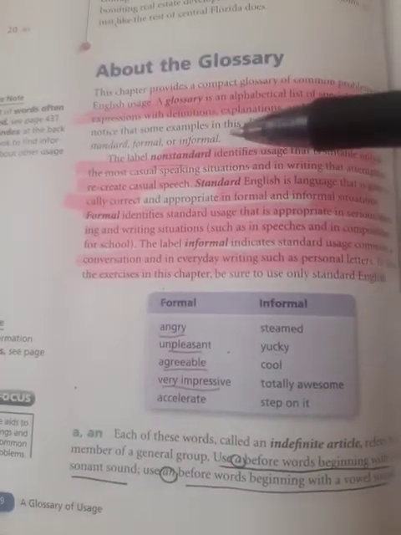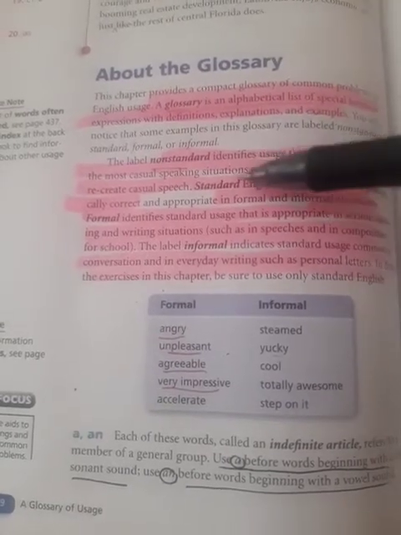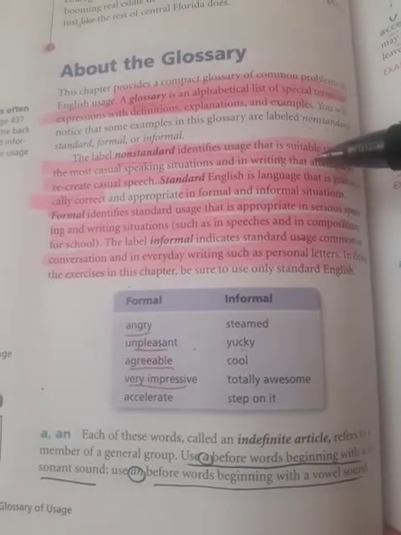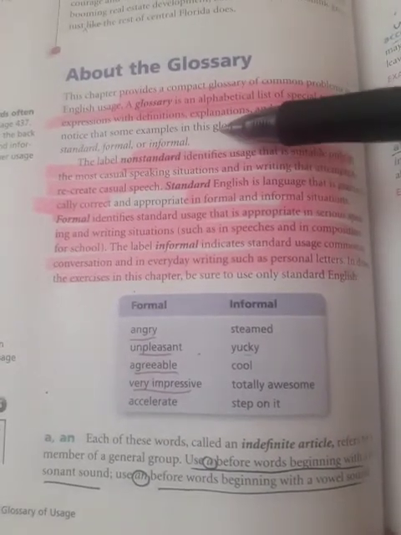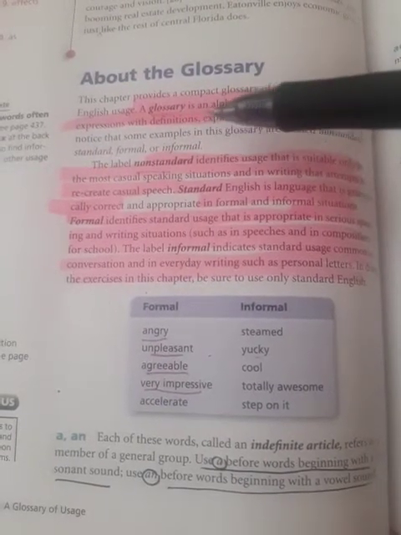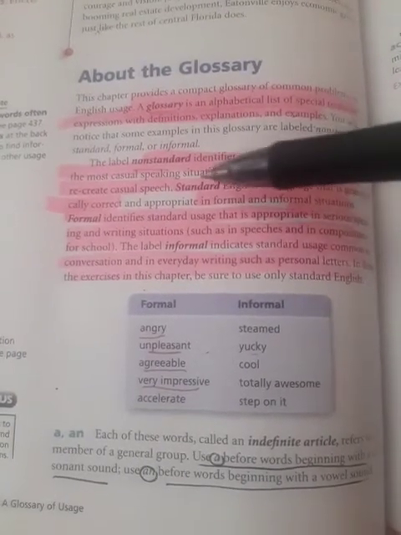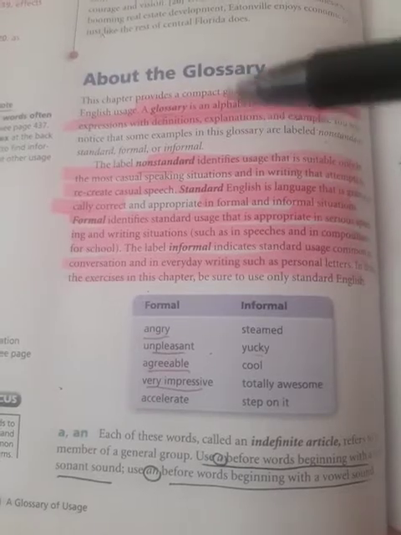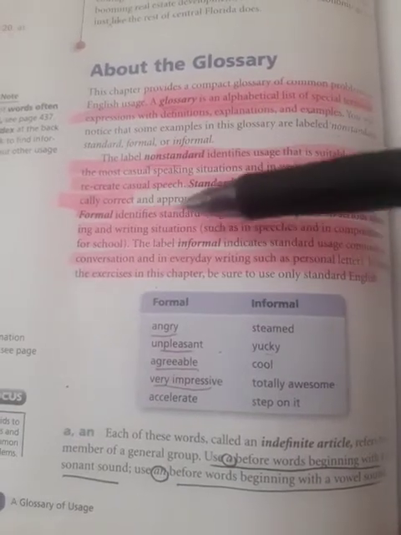Now, if you find the label standard next to any word in a glossary, standard means language that is grammatically correct. So, non-standard shows that this word is grammatically incorrect. But you can use a non-standard word in everyday language, speaking, and writing. But if you find the label standard next to any word in a glossary, it means that this word is grammatically correct. Okay?